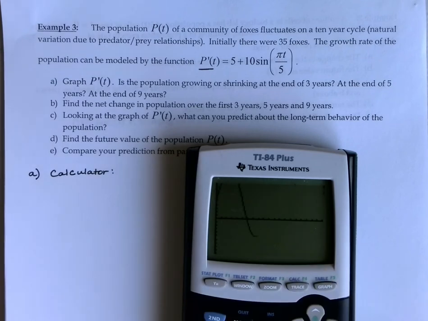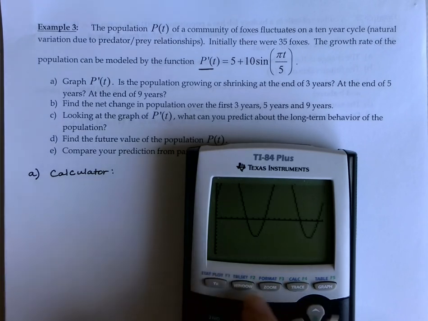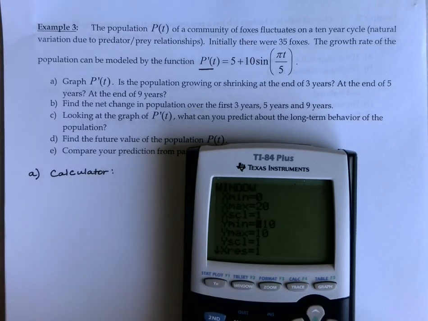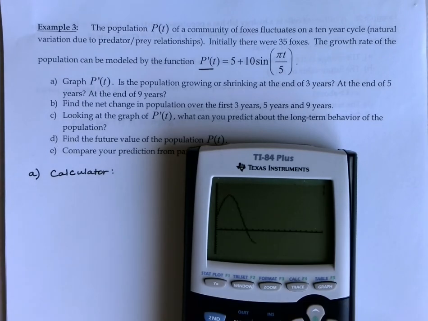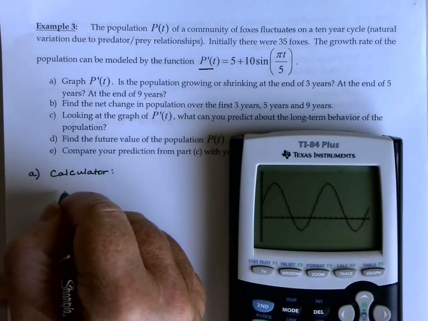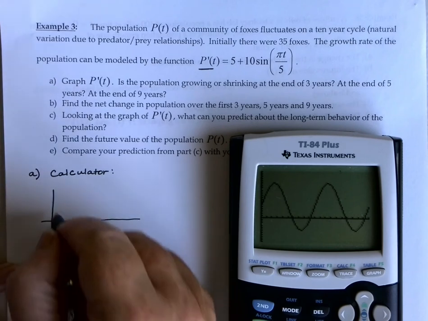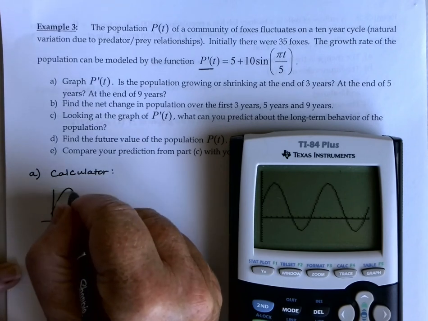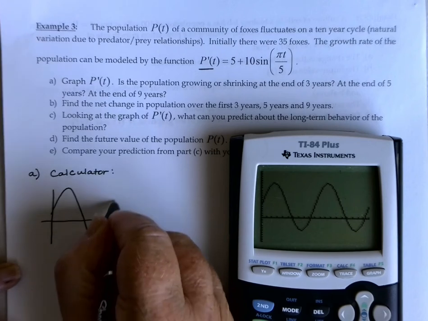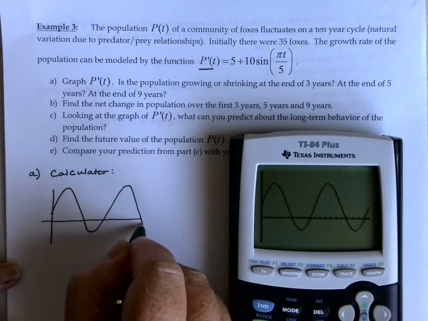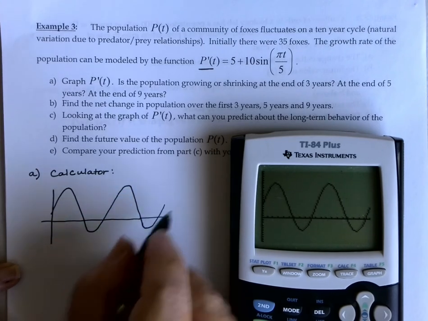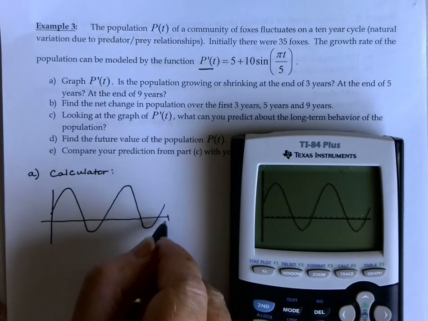Nope, I should have gone a little bit bigger. We'll go negative 10 to 20. There we go. So I will just generally sketch this, but I'll rely on my calculator for a more accurate graph. Why not 20 years?